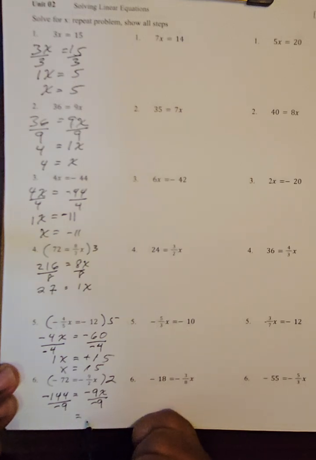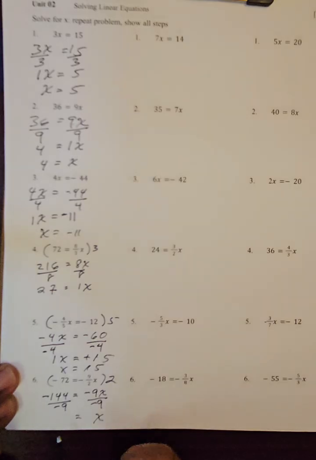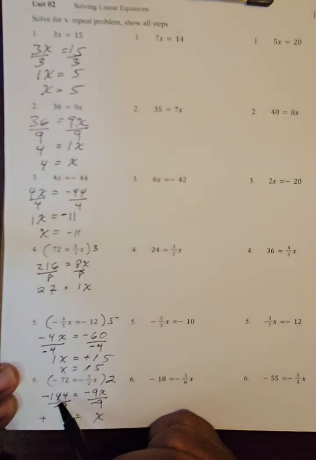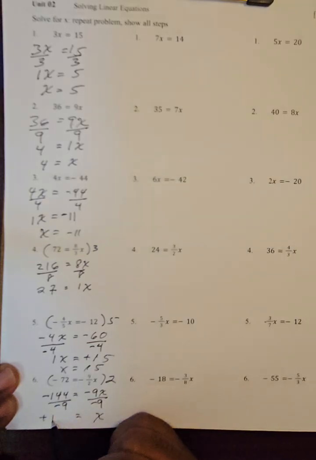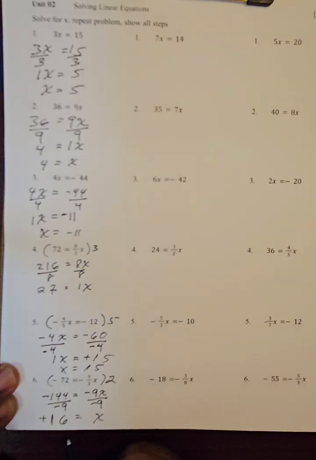This gives us, I'll just have to say x because I'm out of room. Okay, so negative divided by negative will give us positive. And 14 divided by 9. Well, 9 goes into 14 one time. And 14 take away 9 will leave us 5. Bring down the 4 to get 54, and 9 goes in there 6 times. Okay, so it'll be 16.